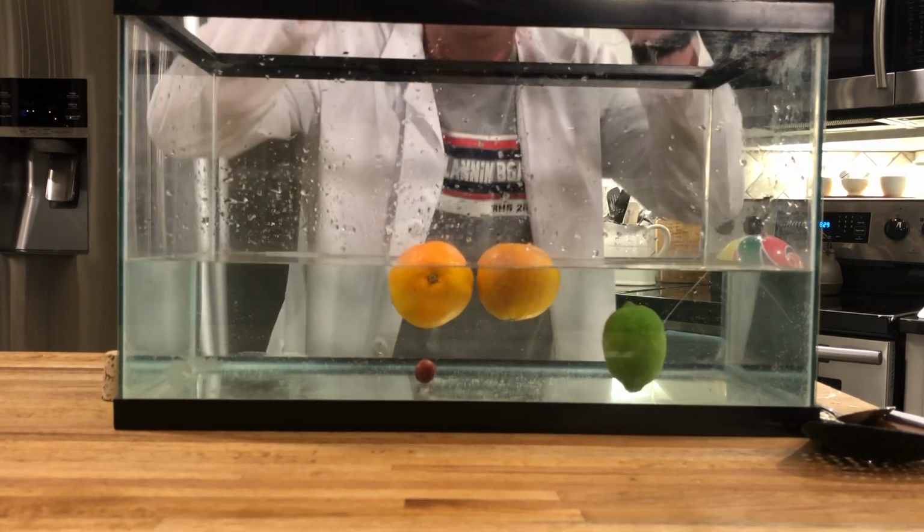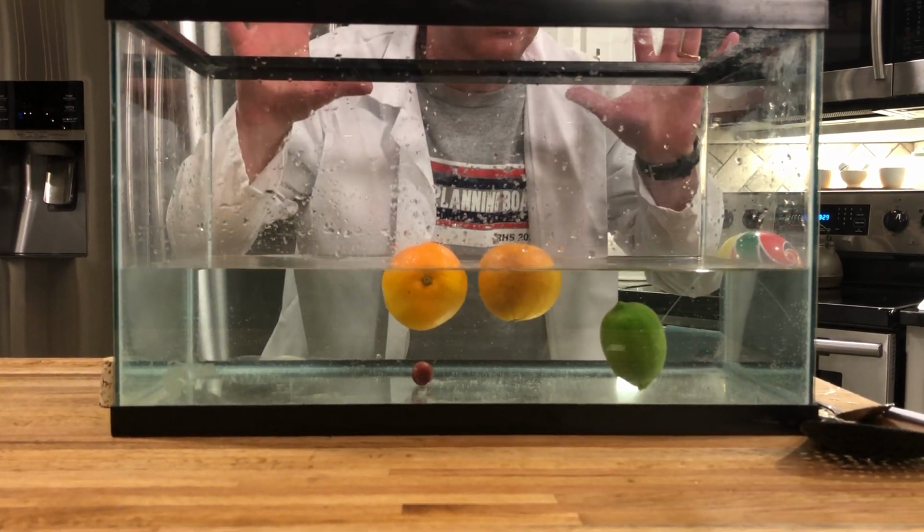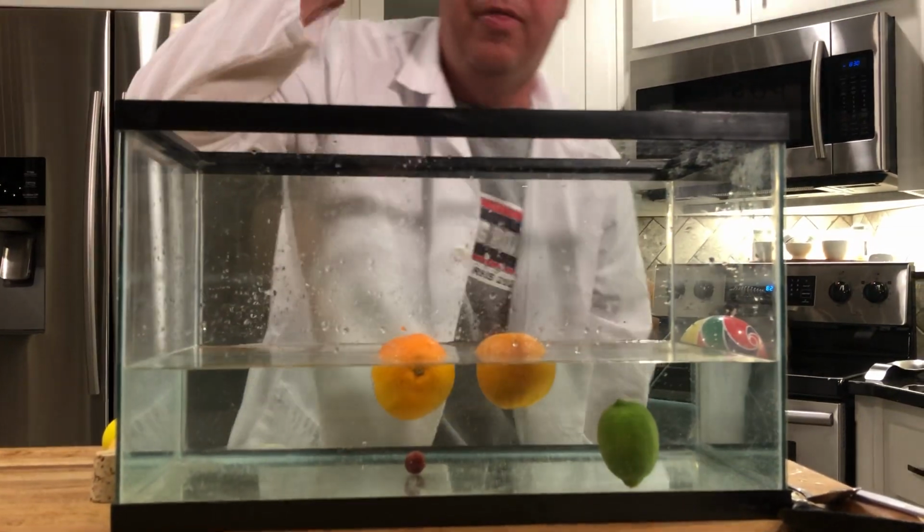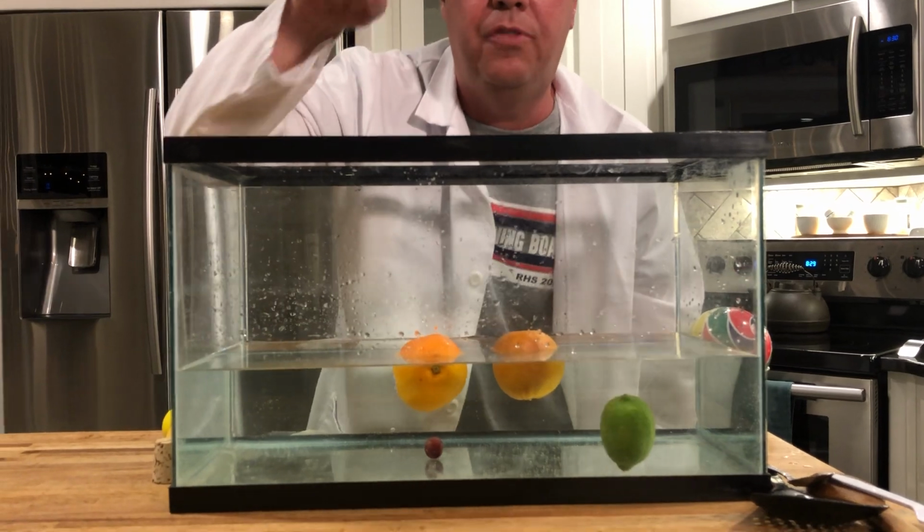It's heavy enough, and that pushing up is not just enough to get it there. It's trying. So this one's really floating on top. That's sort of in the middle. That's cool. I bet you can find some other stuff that does that too.